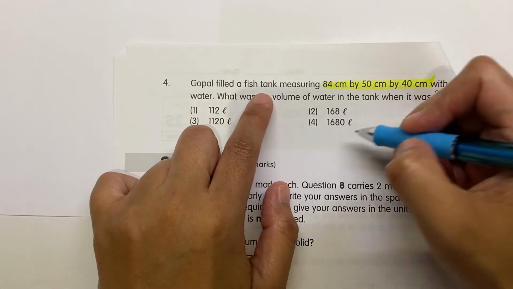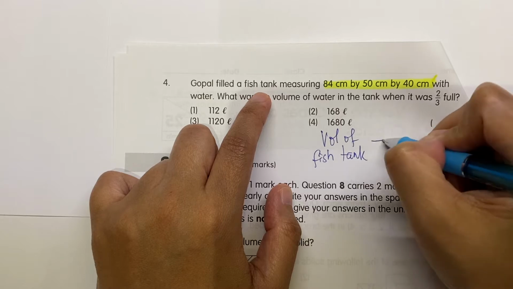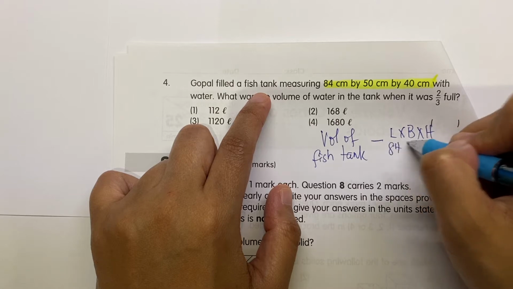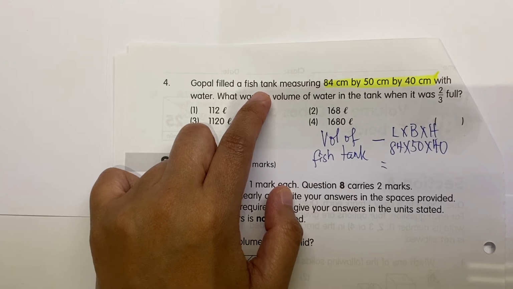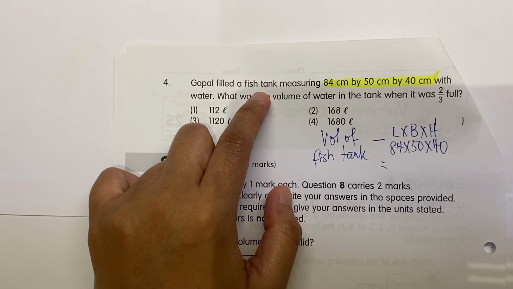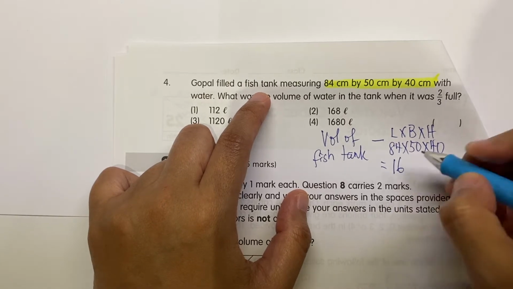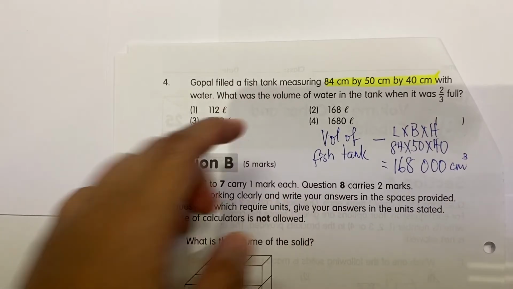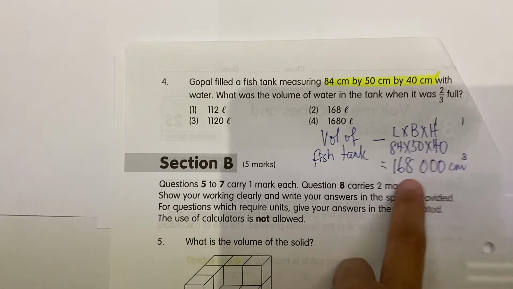The volume of the fish tank is length times breadth times height, which is 84 times 50 times 40. So you will get the answer as 168,000 cubic centimeter.